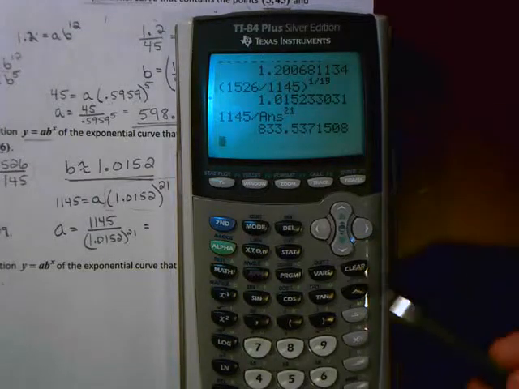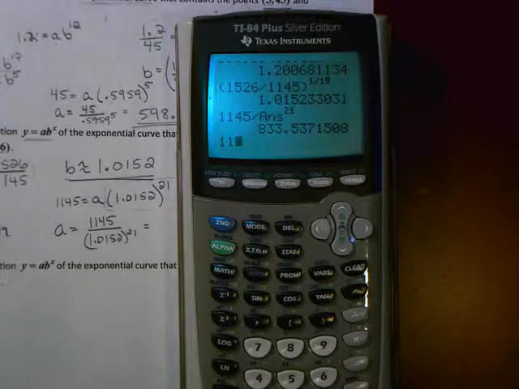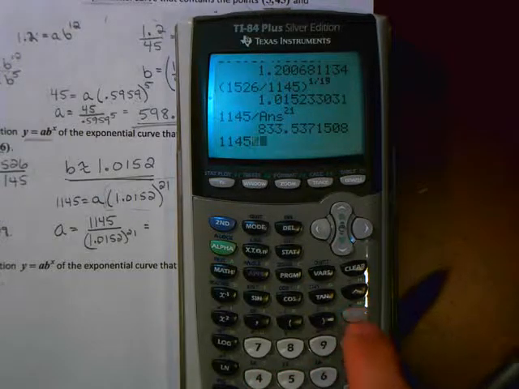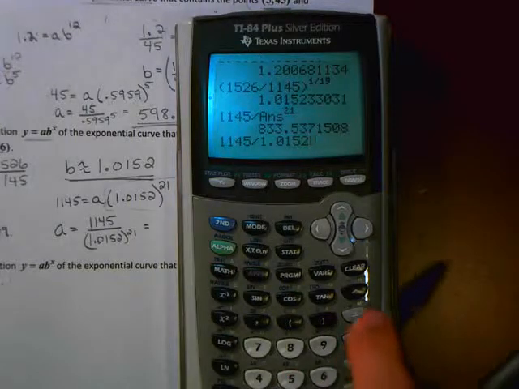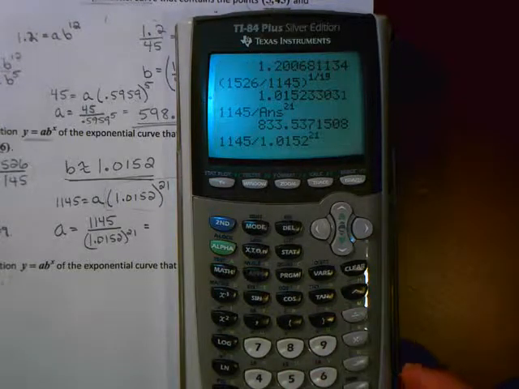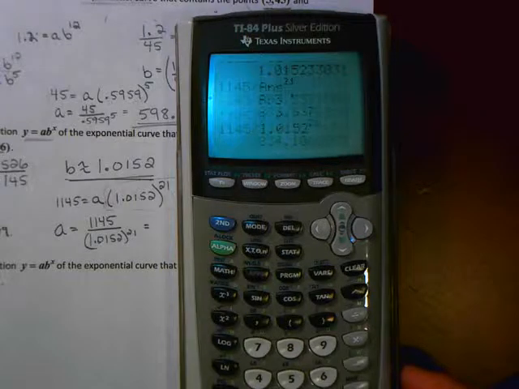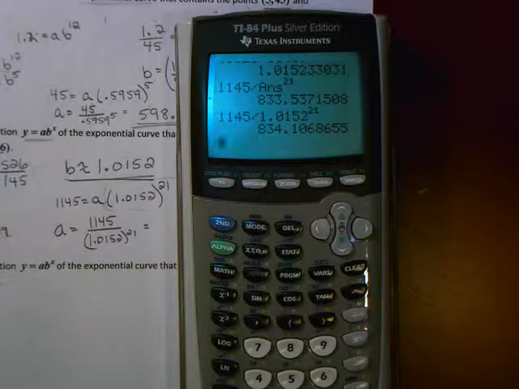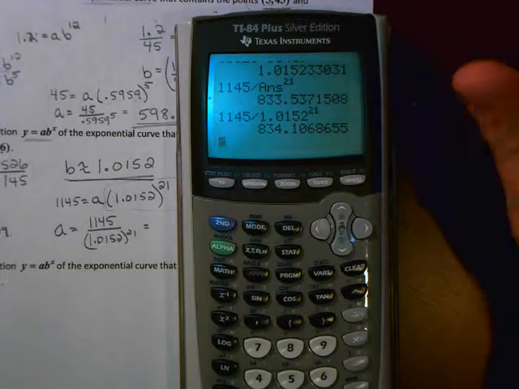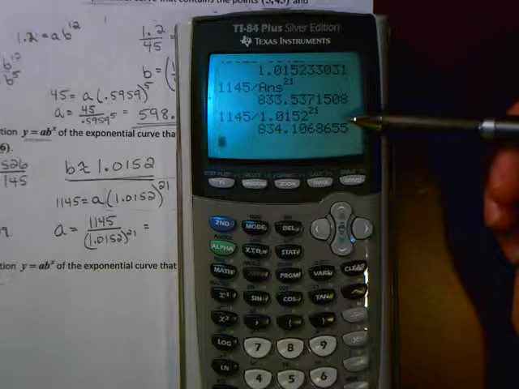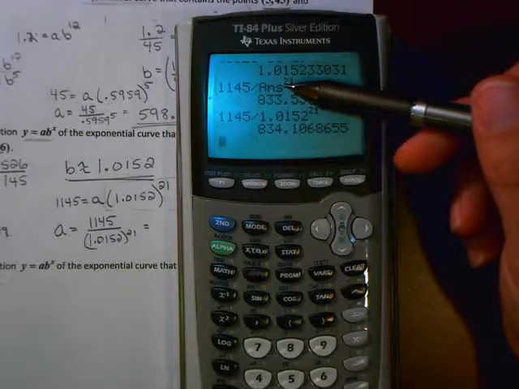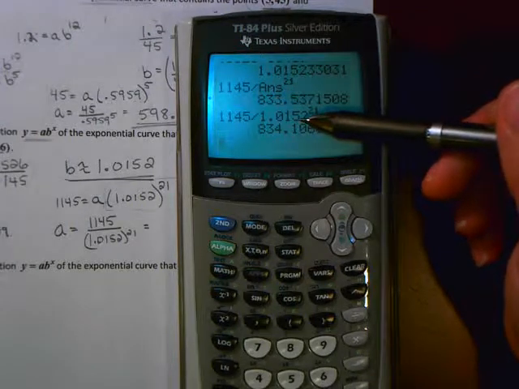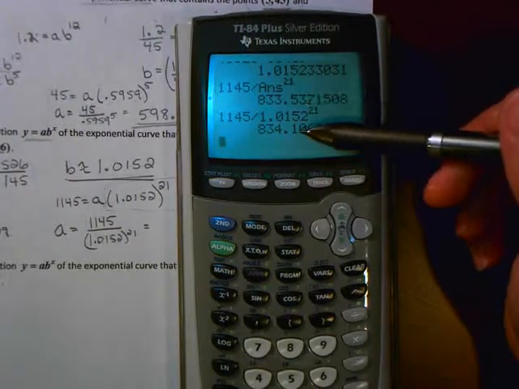Now if I do my rounded version though, 1145 divided by 1.0152 raised to the 21st, so this is my rounded version, and notice I get 834.1. So as you go through, you have to be careful. Here this is a little off, and it's just strictly from our exact using this number to our rounded version. So just be careful with your rounding.